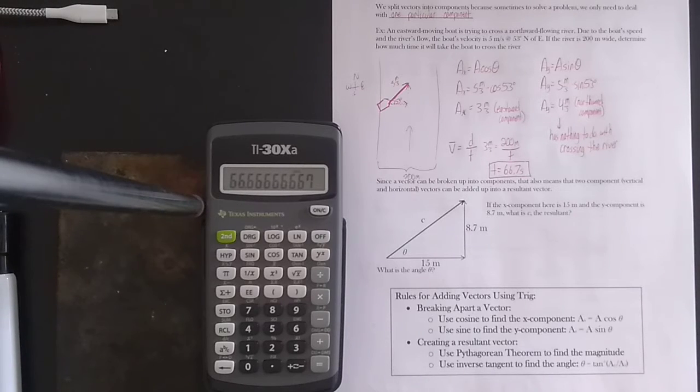Last topic for this video: since a vector can be broken up into components, that also means that two components, the vertical and horizontal component vectors, can be added up into a resultant. Remember, resultant means sum of the vectors. You can take a horizontal vector and a vertical vector and add them head to tail like we have here and get a resultant. That resultant is just the original vector.